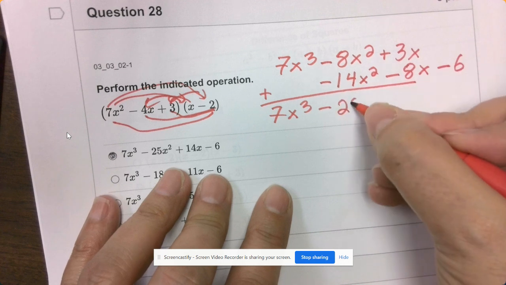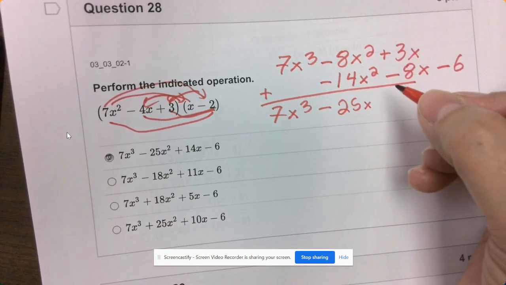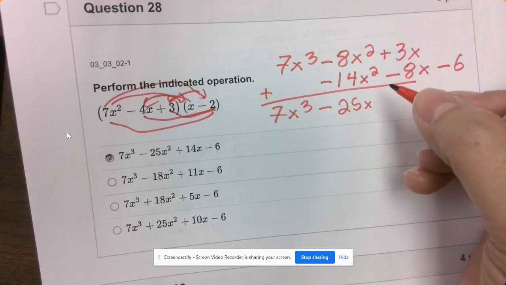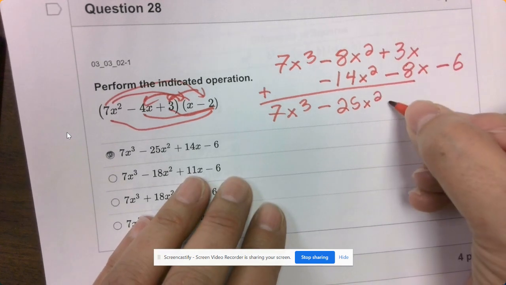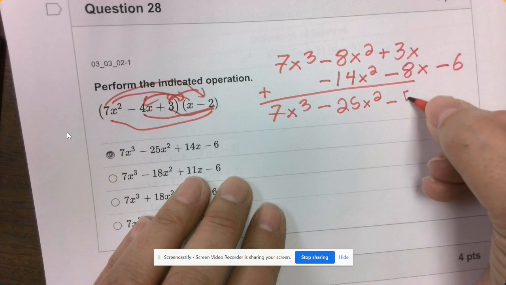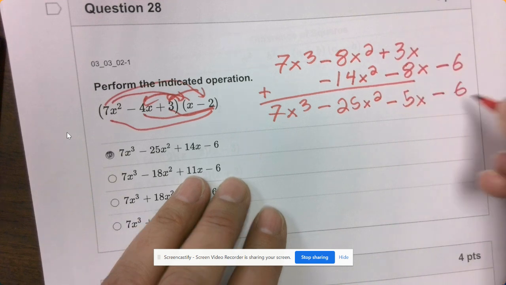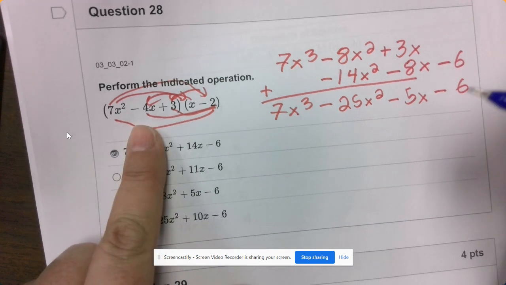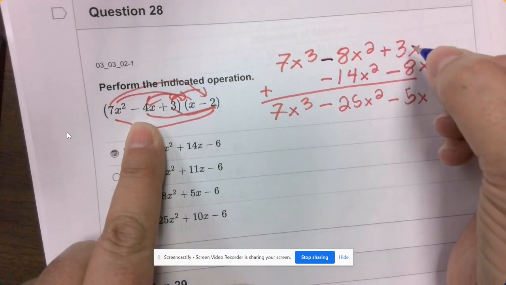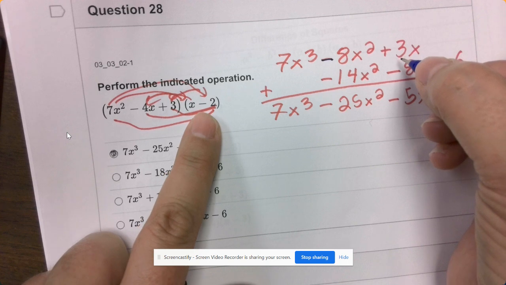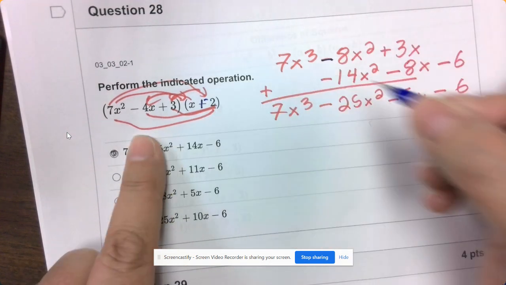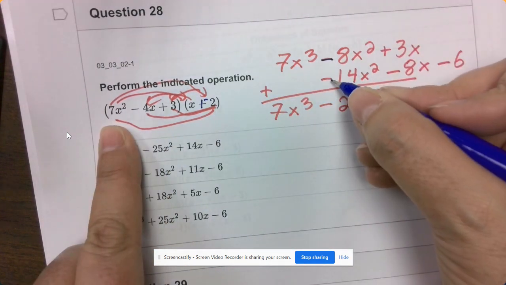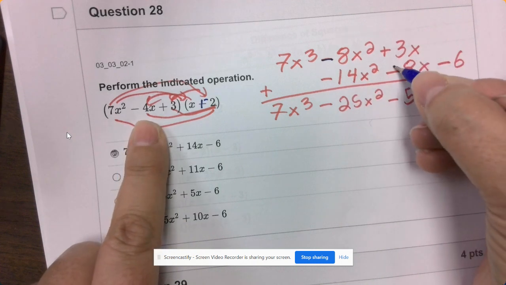By 5x squared minus 5x minus 6. I think I messed up on the signs here. Hold on, everybody. Okay, so that one would be a negative. That would be a plus. And then this is a negative 2, so that would be that negative. That would make this positive.